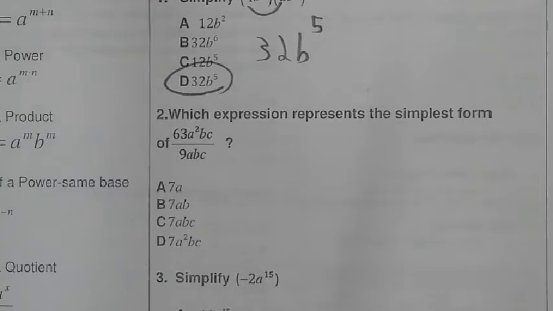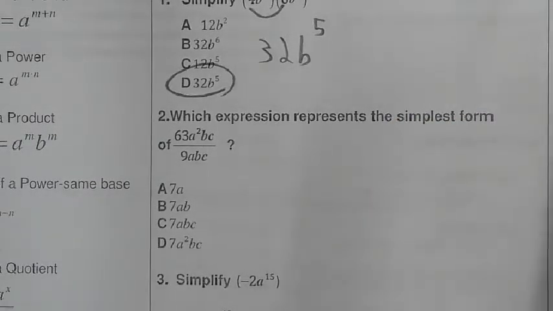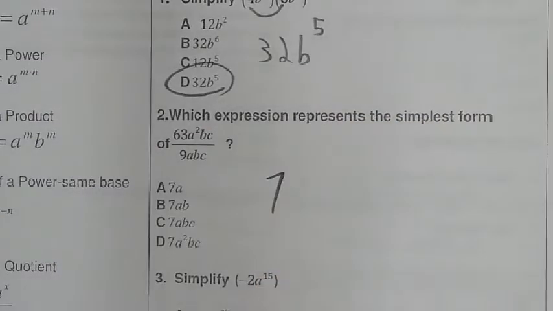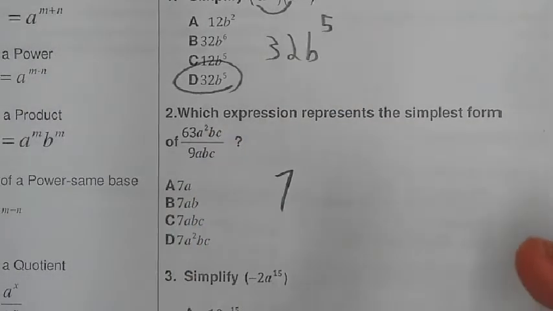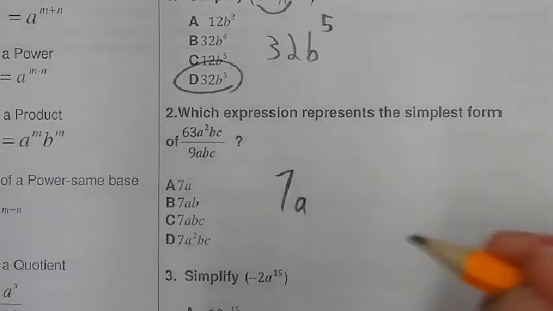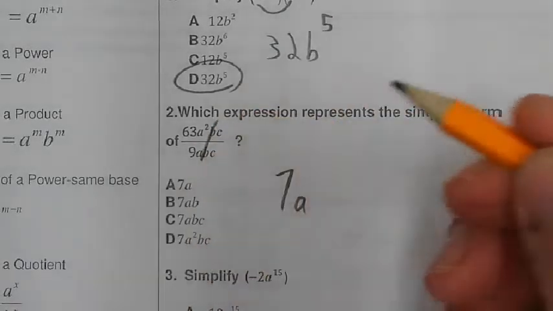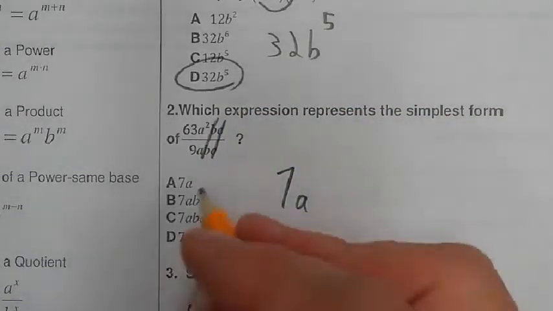Simplest form, 63 divided by 9. What is 63 divided by 9? You can tell by the answers what it is, but what is it? 7. Then with division, what happens to our exponents? Correct. You subtract them. So what is 2 minus 1? 1. So just be A. What happens to our B's? They cancel out. What happens to our C's? So this is literally all you're left with is 7A.